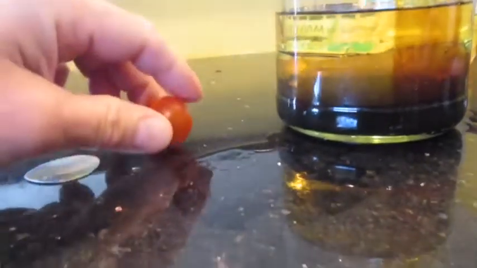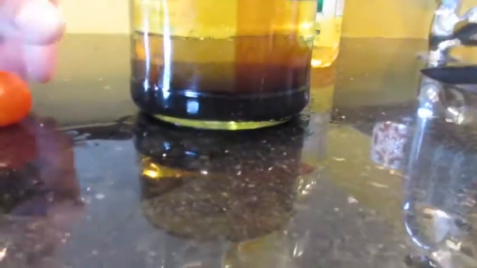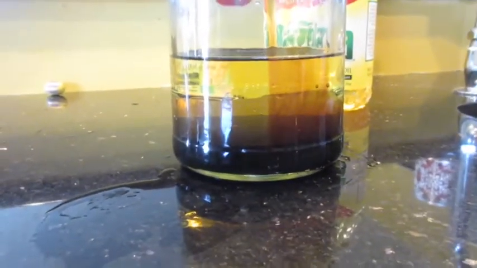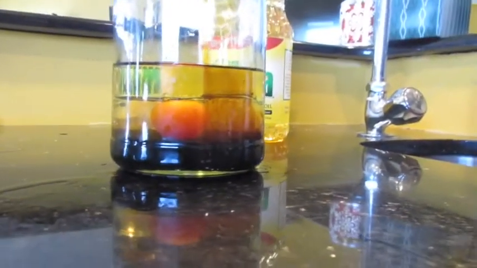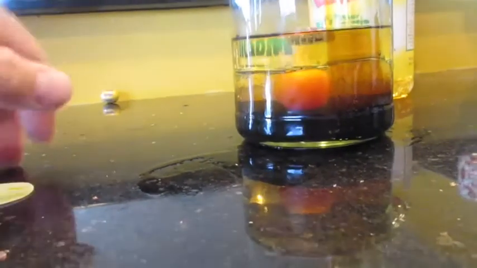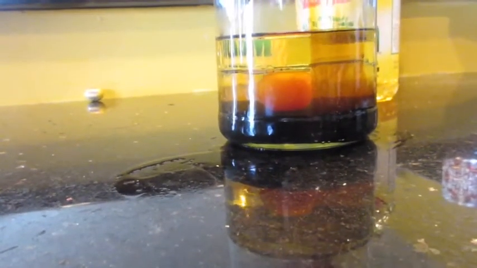Now, why do I have the tomato, the cork, and the piece of plastic? Because now we're going to see what happens when you drop a tomato in. Aha! And then I'm going to drop the cork in. And then I'm going to drop the piece of plastic in.